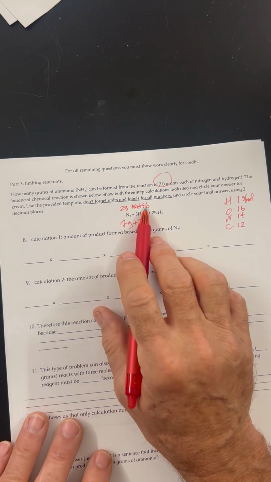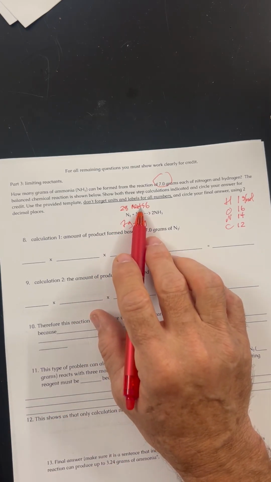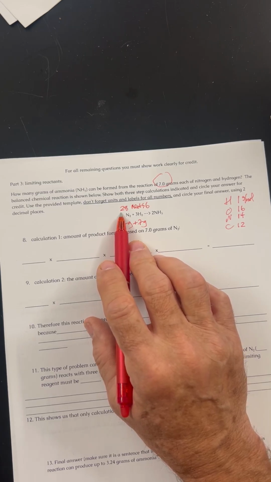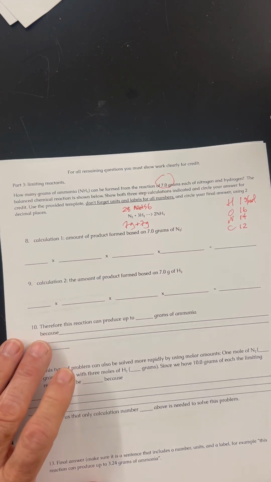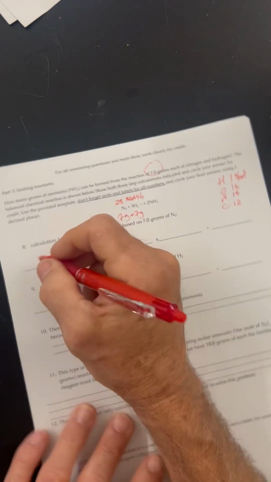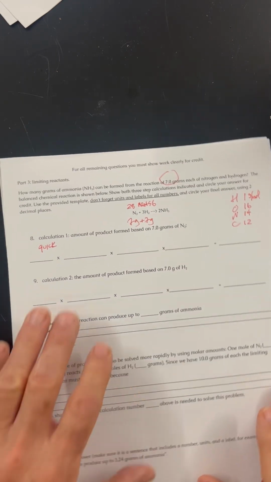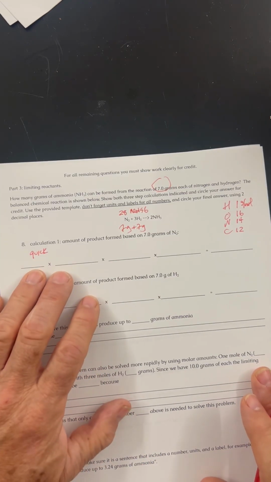So if we had 7 grams of hydrogen, we would need over 4 times as much nitrogen. So I can already tell we don't have enough nitrogen. But let's go ahead and do it. I'm going to do it the quick way, and then I'll go ahead and show you the long way. It'll take a bit of time, but we'll go ahead and do it.